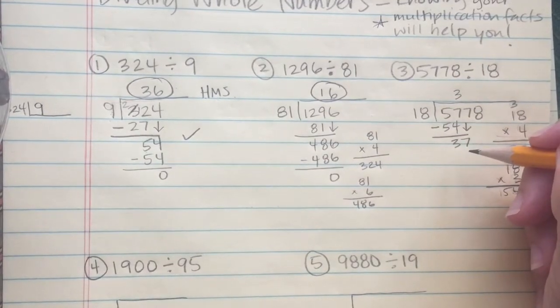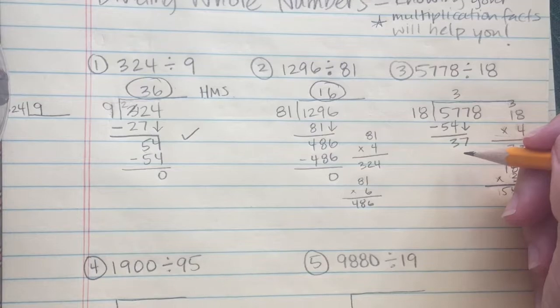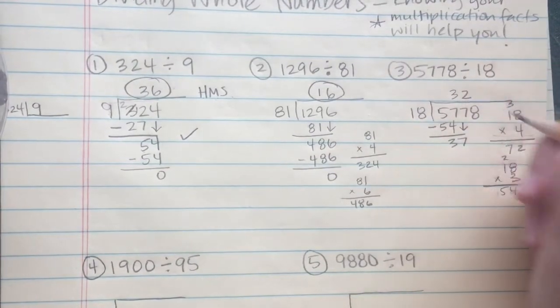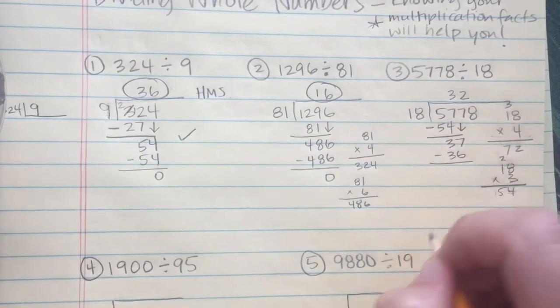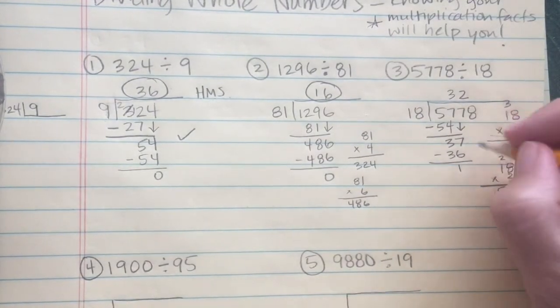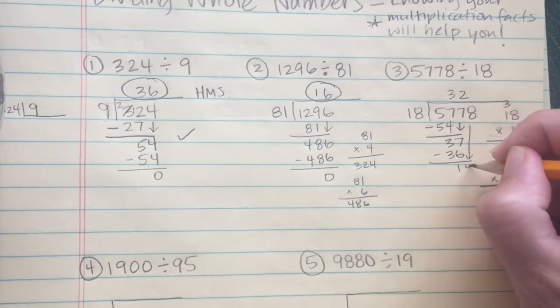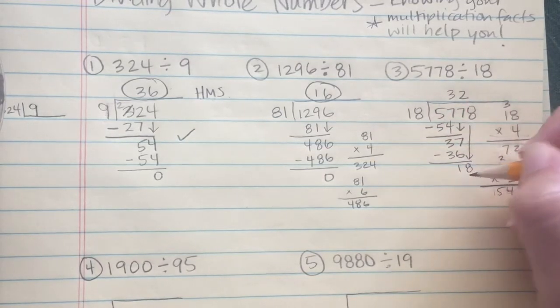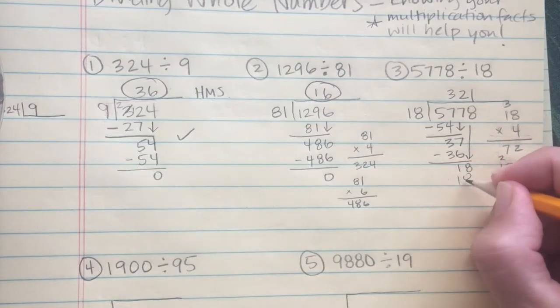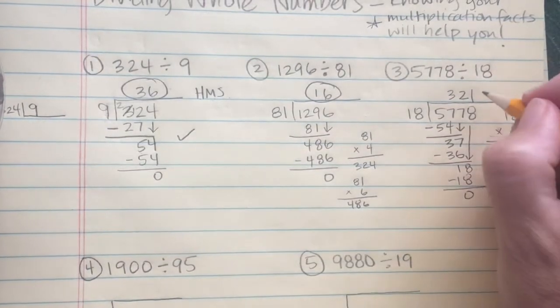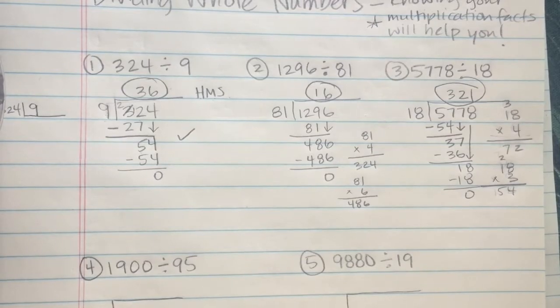Well, I know 18 times 2 is 36, so I know it can go in 2 times. 36. 1 left over. I'm going to bring down the 8. 18 can go into 18 1 time. Okay? 0 remainder, and I'm done.